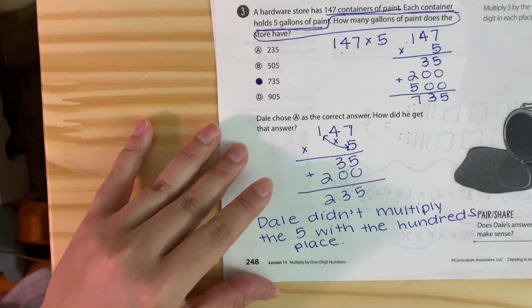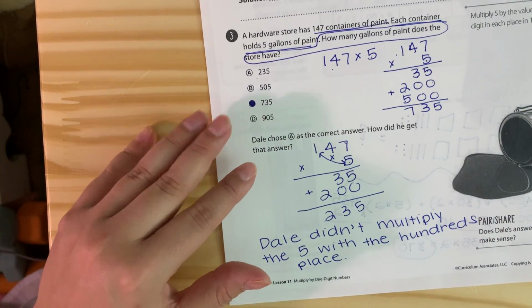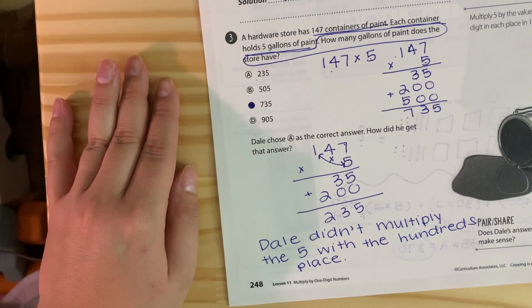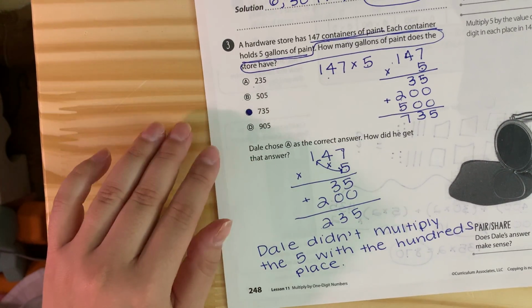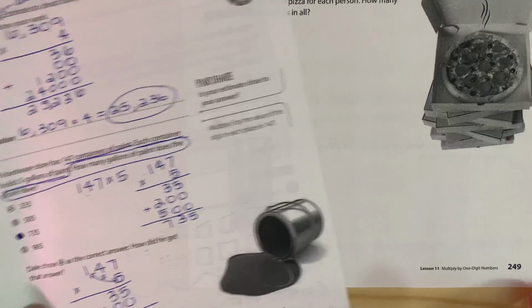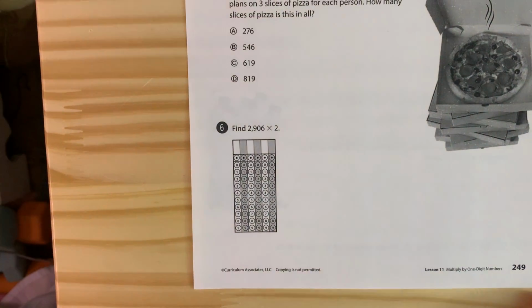So if you have any questions, feel free to pause and join the meet. Or pause the video and write any of this down if you're confused. And then we are moving on to page 249. We have a couple more problems, friends.